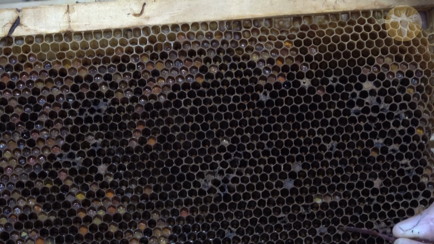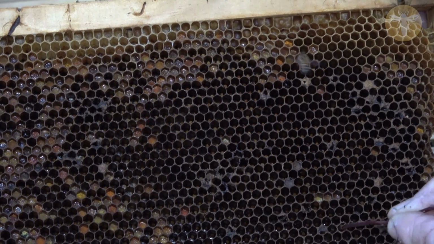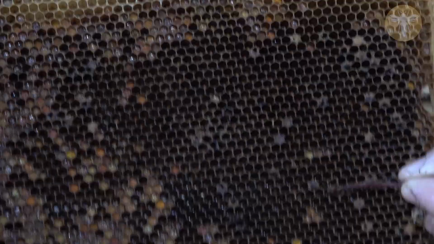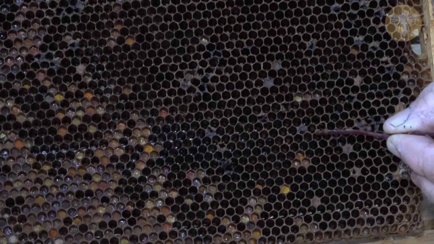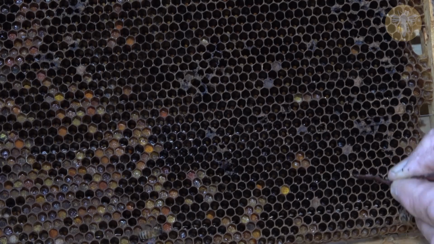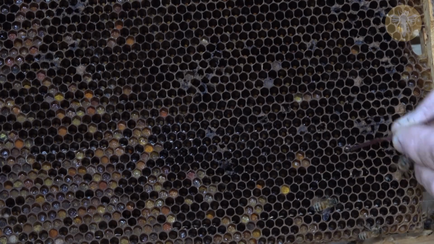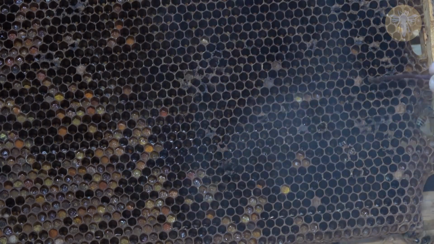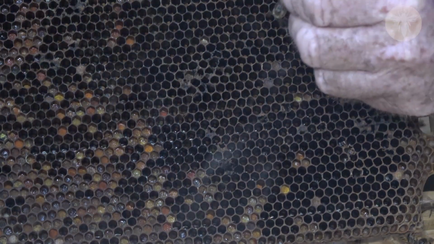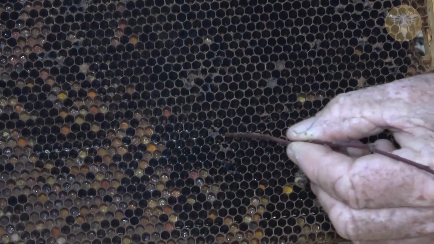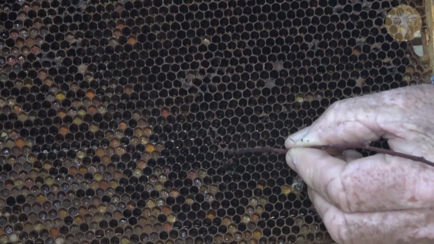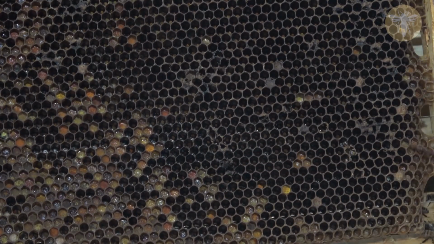So these cells here are diseased, but they've formed a hard, dry scale. There might be a little bit of rope in that one, but not much. Just a little bit. That one's not roping. That's not roping. So they've formed scales because they've dried out. So it's a more advanced stage of American Foulbrood.